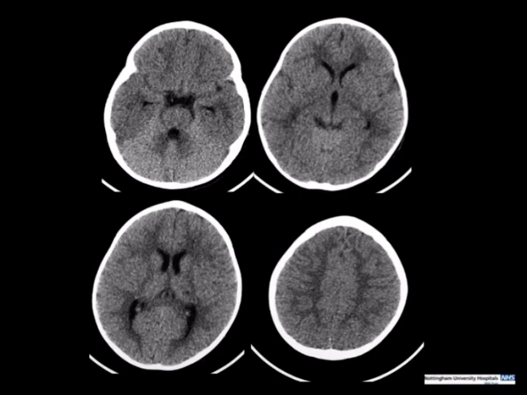So this is the unenhanced CT head, and it shows quite a nice finding that I find quite useful when trying to assess the ventricles in young children in particular, which is that you can just see this biconvex appearance of the third ventricle here. It just looks a bit too fat.